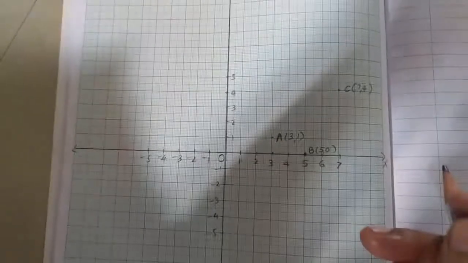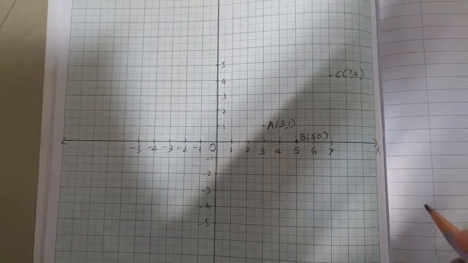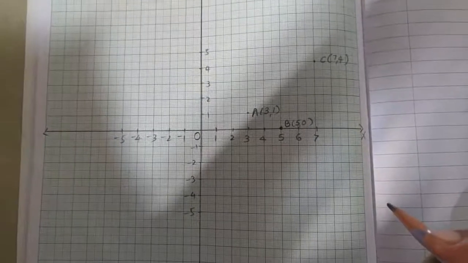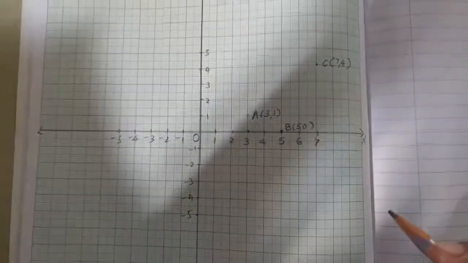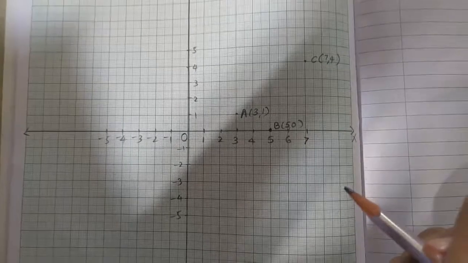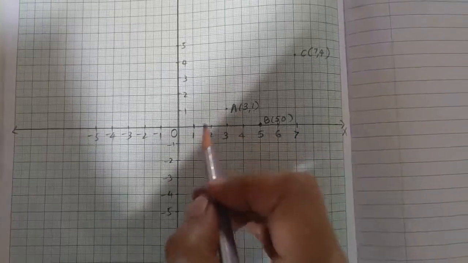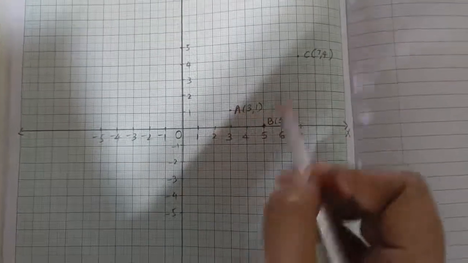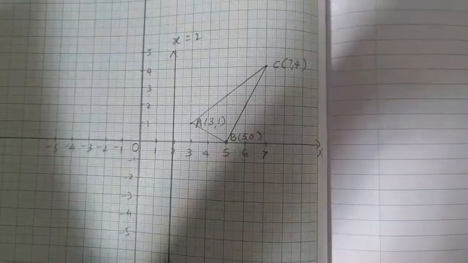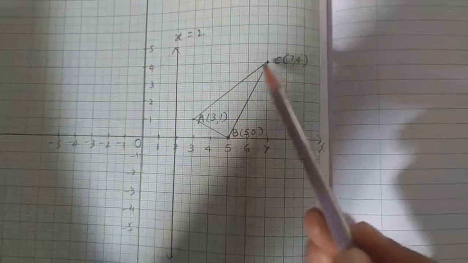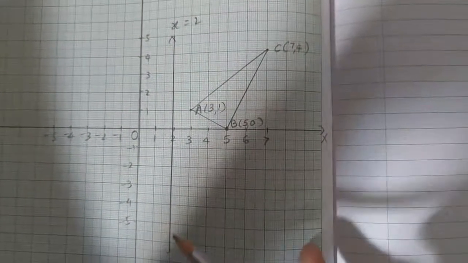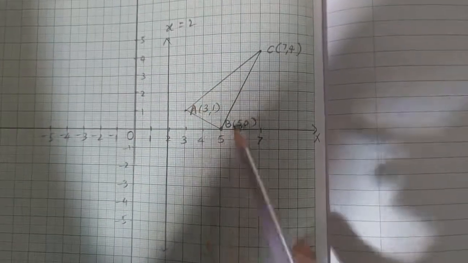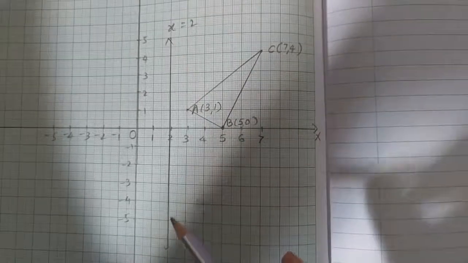Now, it is given that on the same diagram, draw the image of triangle ABC under reflection in the line x equal to 2. Line x equal to 2 means it is parallel to y-axis and it passes through 2. So now let us join this ABC triangle first. Now you can see that triangle ABC is joined. X equal to 2 line, which is always parallel to y-axis, is drawn. Now we have to reflect this ABC points under this line x equal to 2.